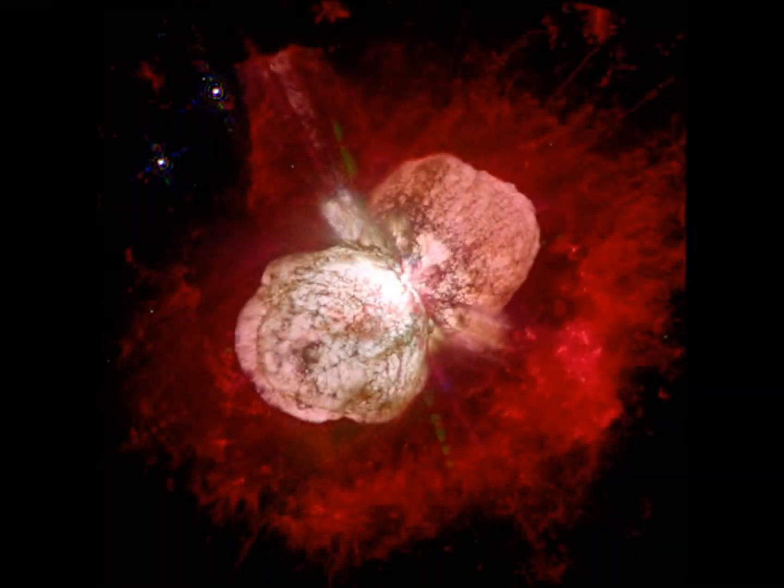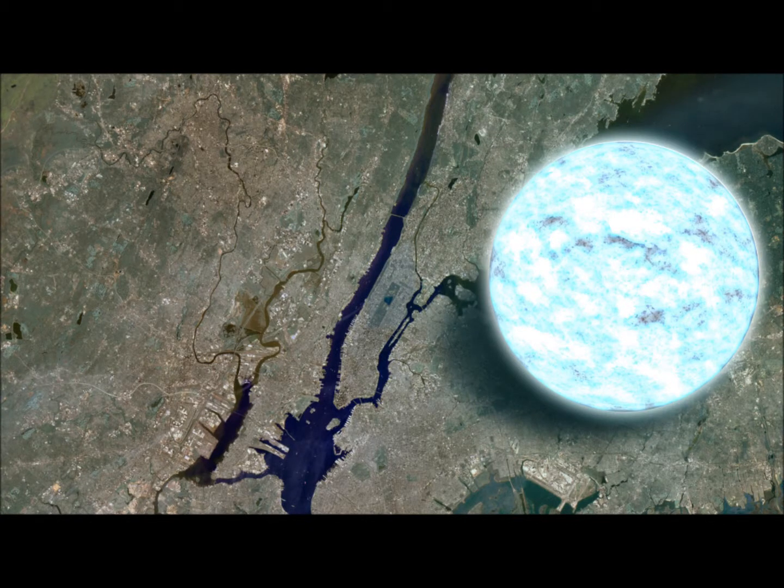Now, normally what would happen after a star explodes in a supernova is that it would shrink to where the core remains so dense that only neutrons can exist, and that's called a neutron star. Now, what you see there is the actual size of a real neutron star compared to the size of Manhattan, which, if you don't know, is where New York City is.